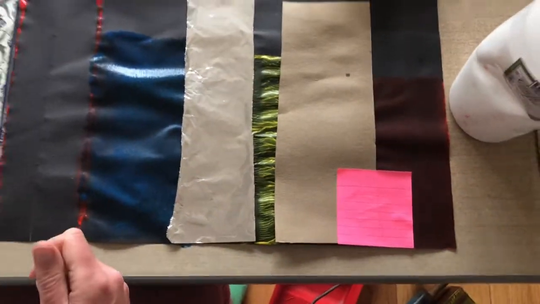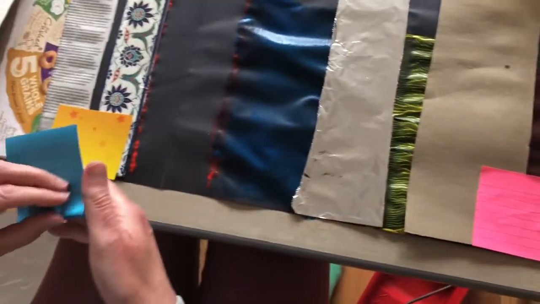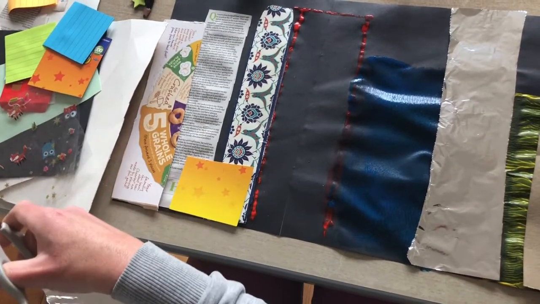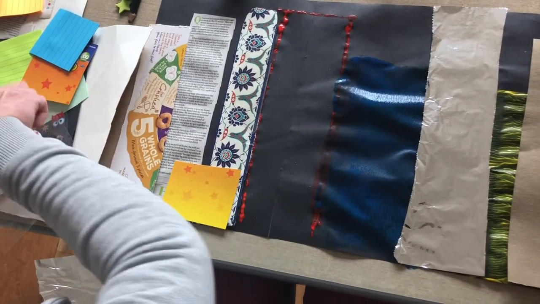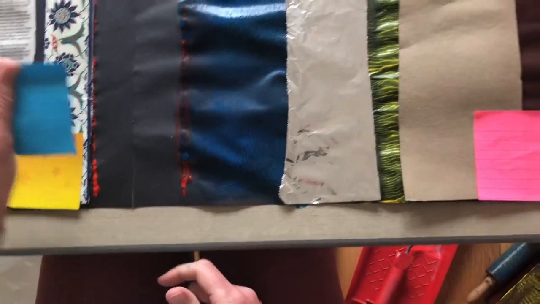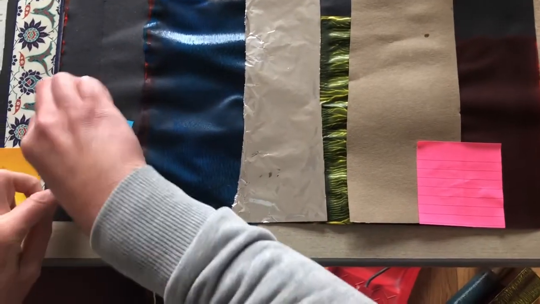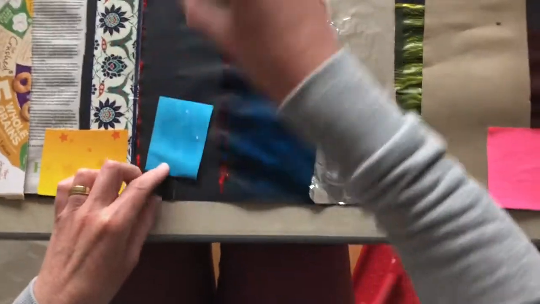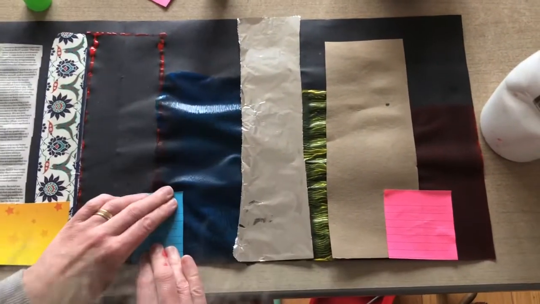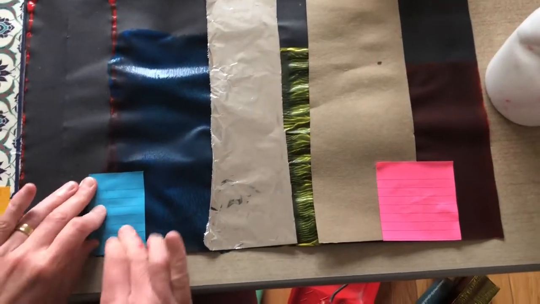Let's see, I might use one of the blue ones, but I might cut it to make it thin. And I might put that, let's see, where will I put it? Maybe here. A bit more glue to the corners so that the corners don't flip up. Maybe put that there, like that.